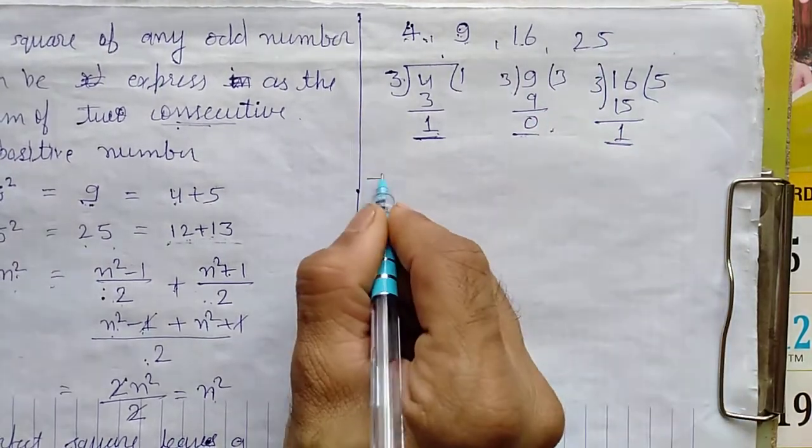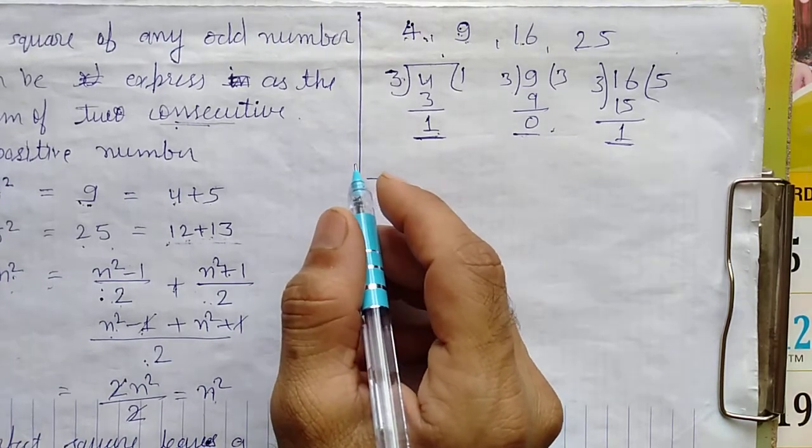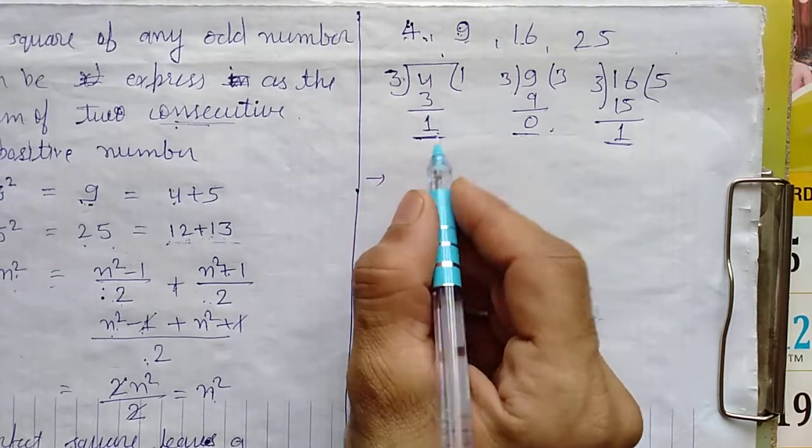Now the next property is: between the squares of two consecutive numbers, there are 2n non-perfect squares. Okay.